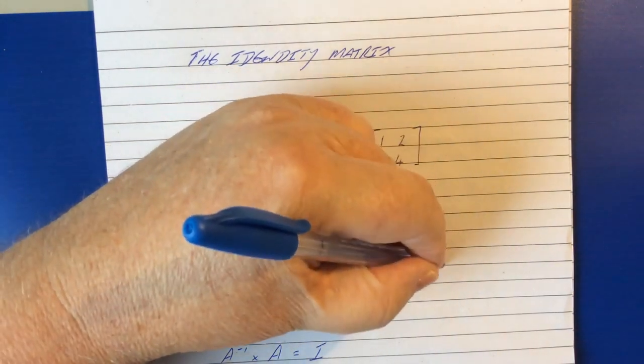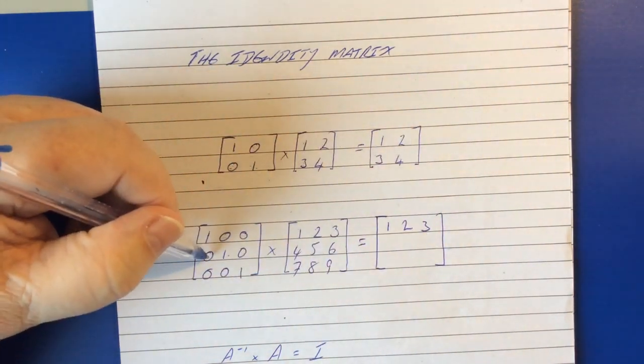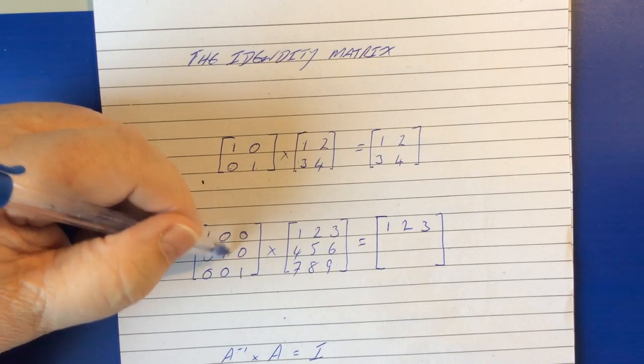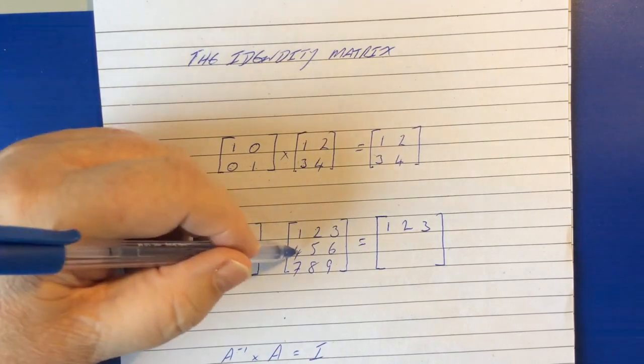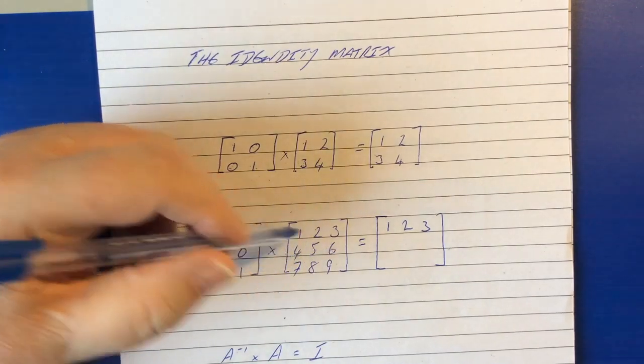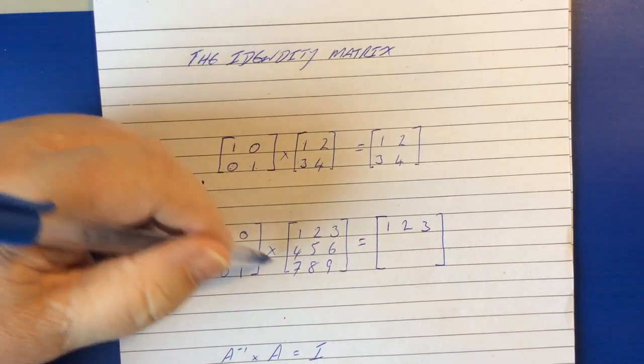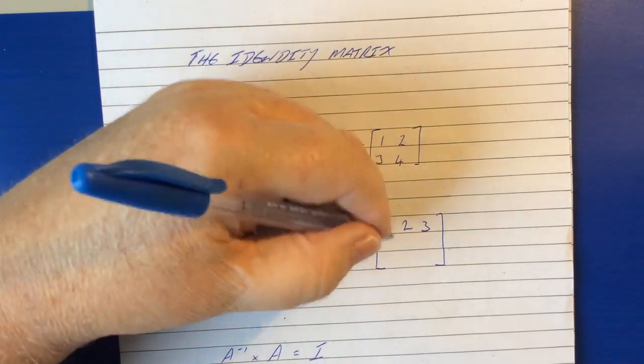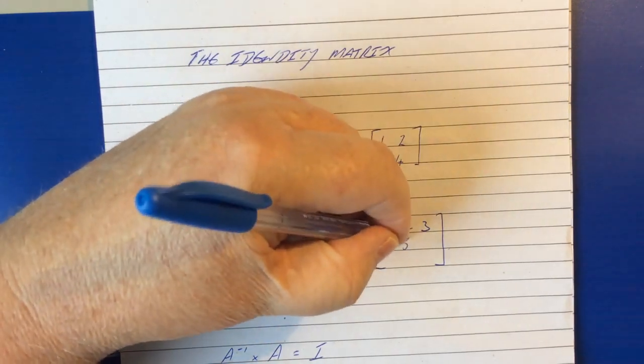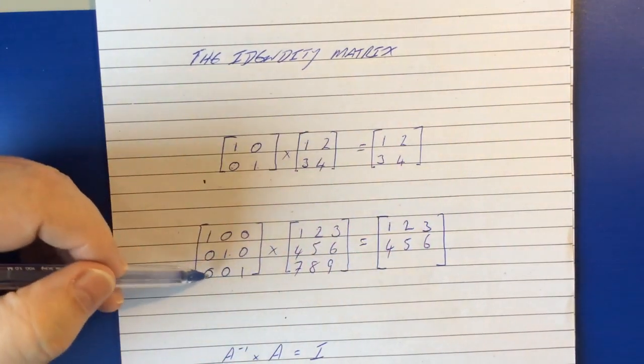You can see how this is going, but I'll continue. The number in the middle here will multiply these numbers through here. So 0 times 1 is 0, 1 times 4 is 4, 0 times 7 is 0. So we wind up with 4, 5, and 6 for that row.